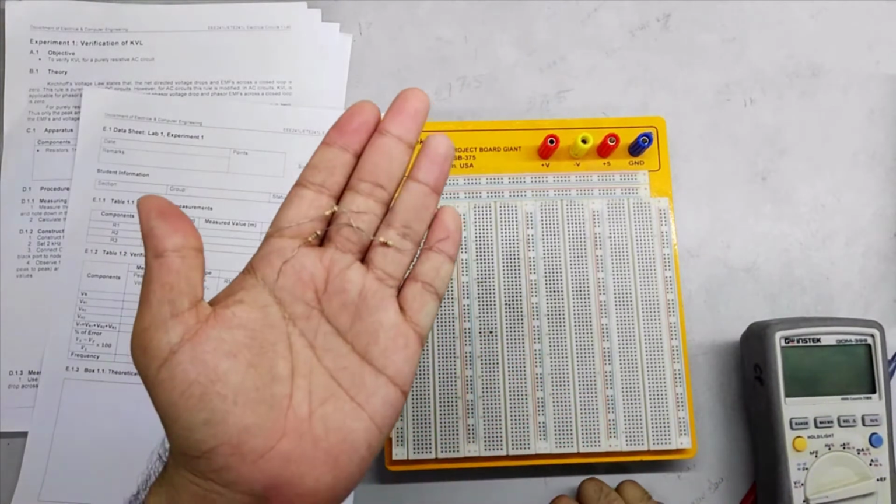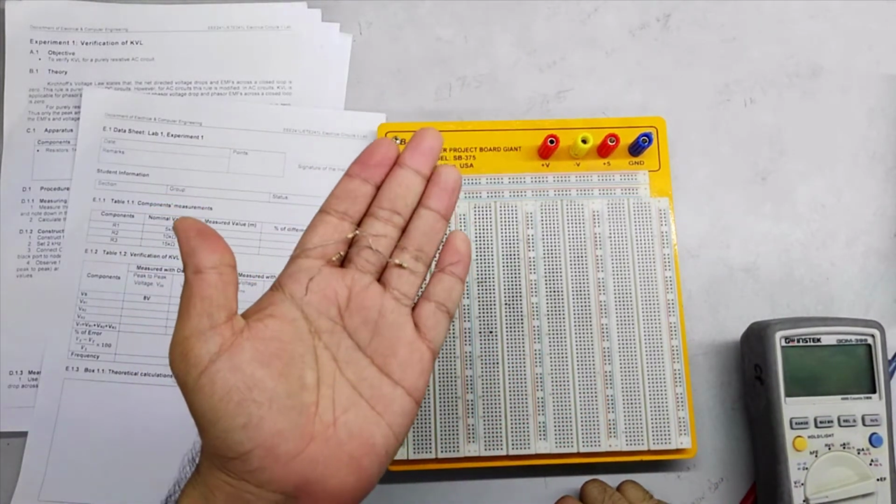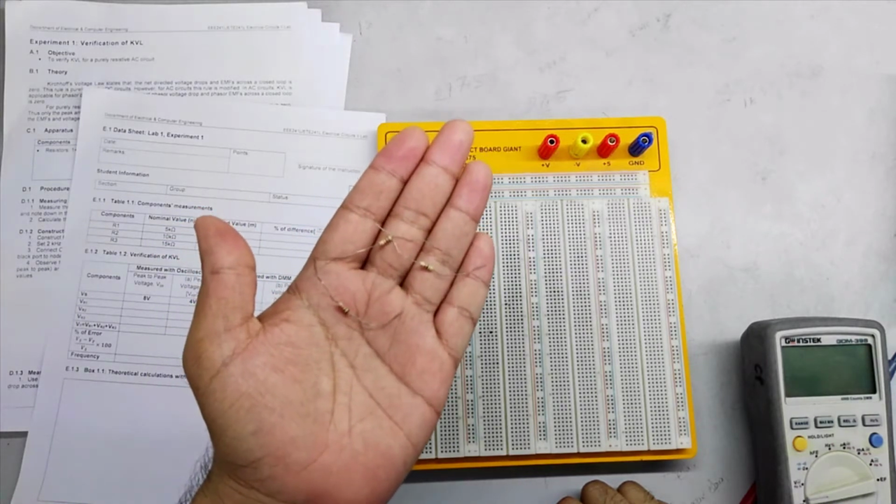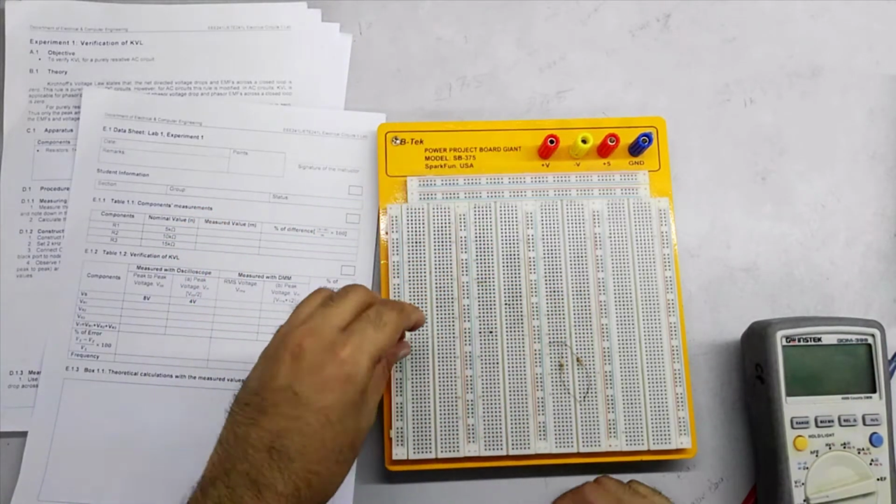So I have collected the resistances. Now I'll attach them to the breadboard to take the practical values of these resistances.